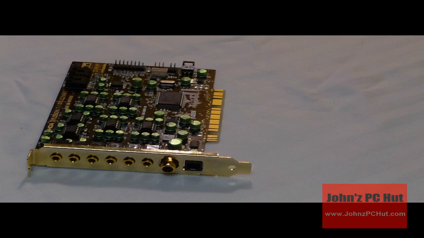That's basically what a sound card is, what it looks like, and what it does. So the next time you're listening to music or you're watching a video clip from YouTube and you're using your computer, you'll know exactly what's producing that sound.